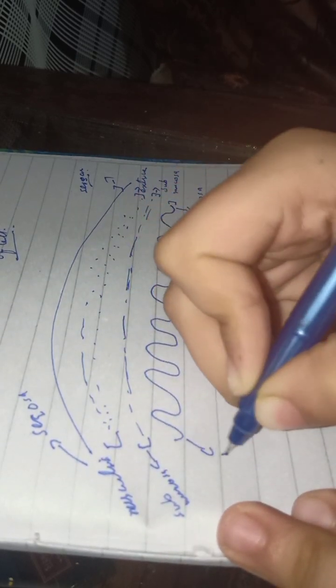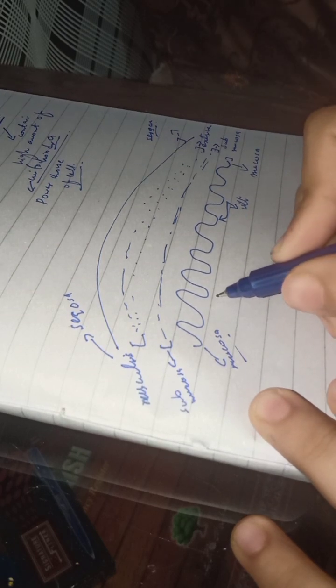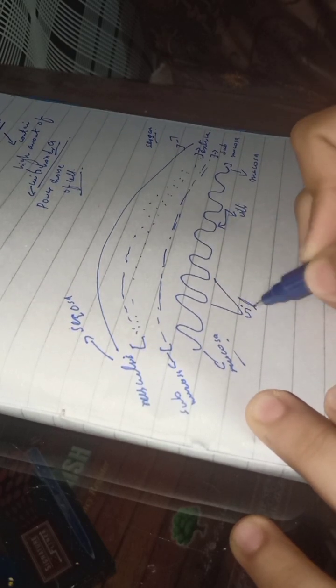Now you can see the structure; I am writing it clearly. This is the serosa, this is the muscularis, this is the submucosa, and this is the mucosa layer. So basically, these are the four layers. This is a villus, as I described before, the whole structure of the villi.